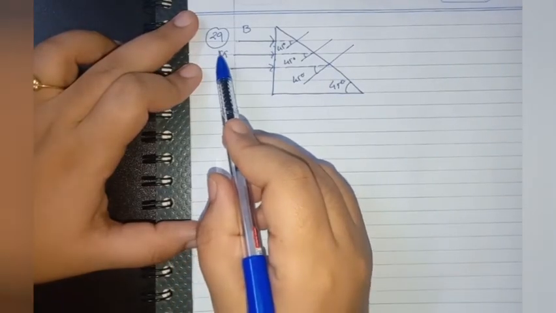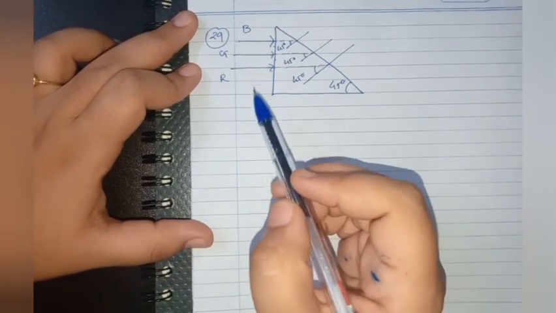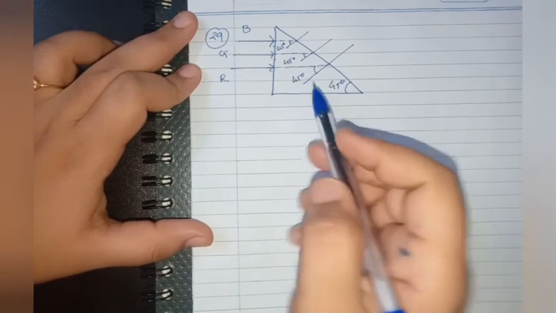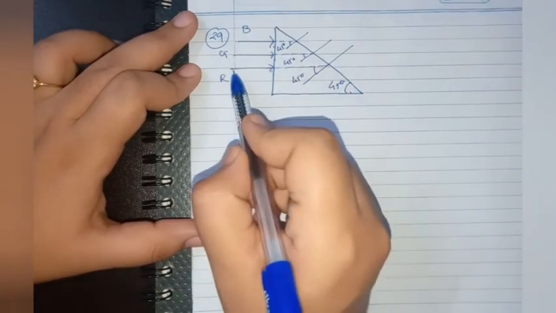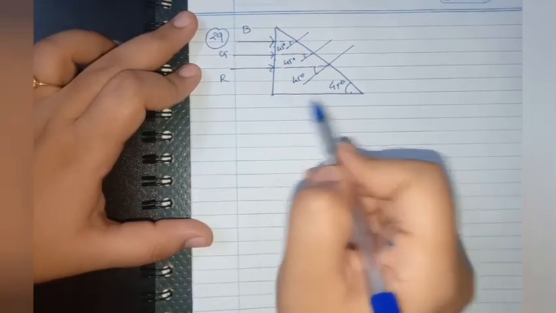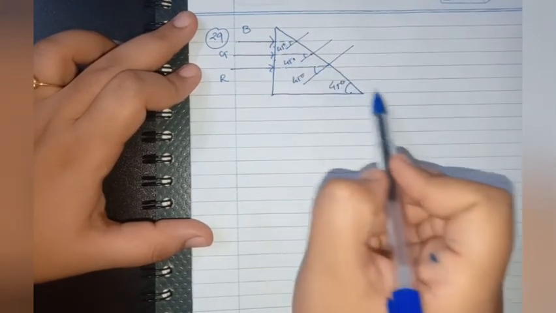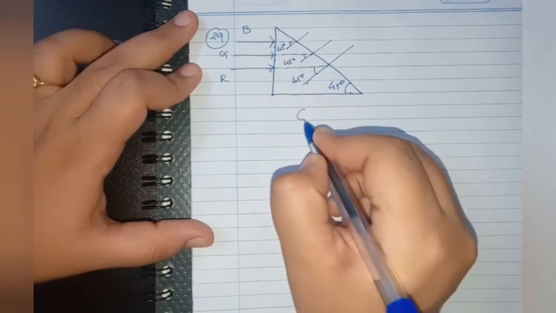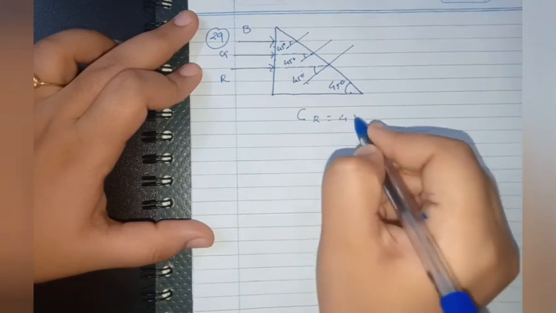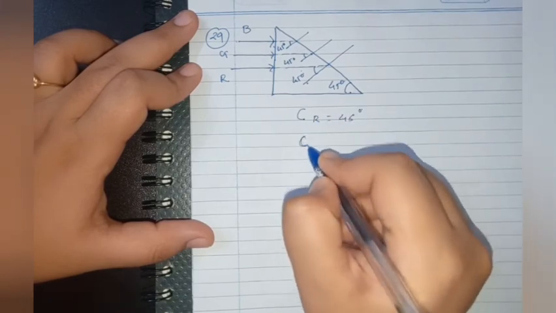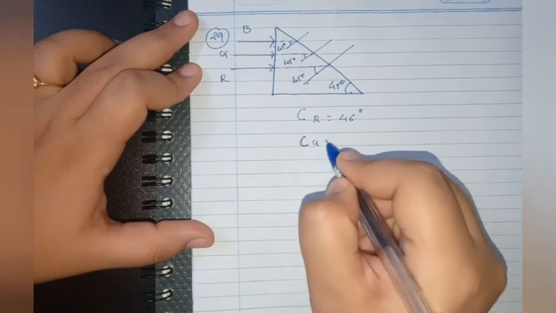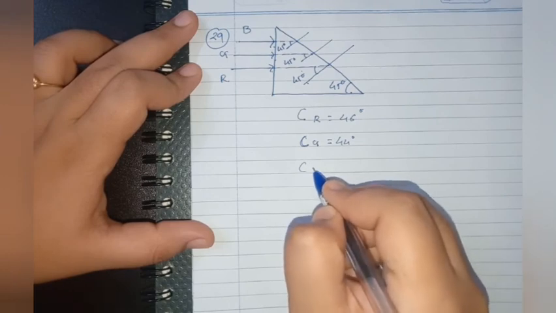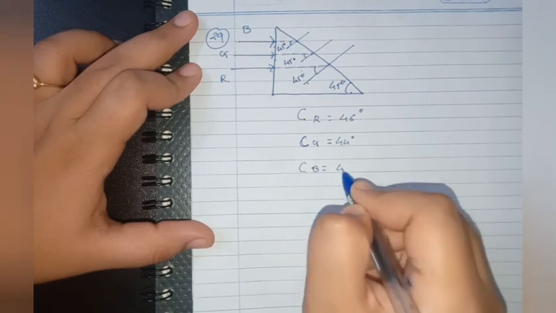In question number 29, the figure shows a mixture of blue, green and red color incident on right angled prism. This angle is 45 degree. These rays are coming parallel to this side. So they will be incident on the surface all at angle of 45 degree. The critical angle for red color is 46 degree. The critical angle for green color is 44 degree and critical angle for blue color is 43 degree.